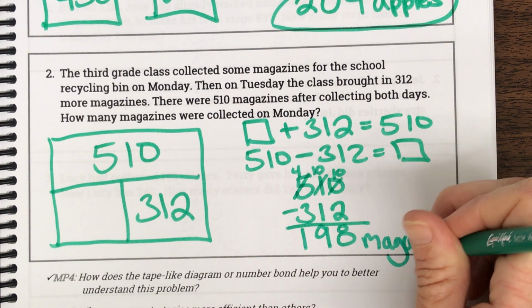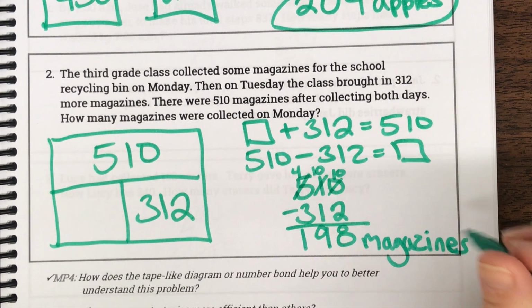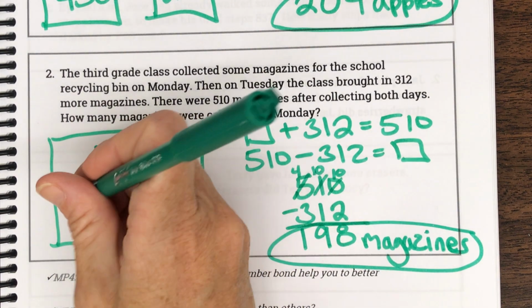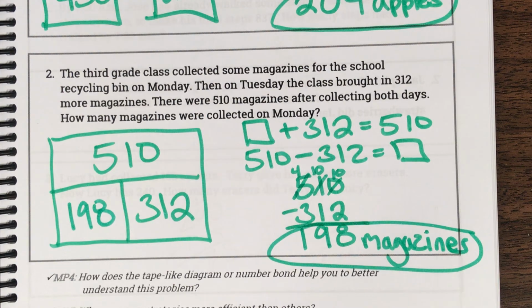So on Monday, they must have collected 198 magazines. That was my other part. So the two parts equaled the whole.